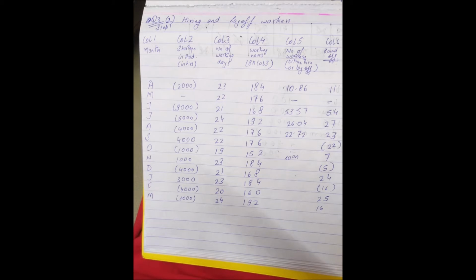In column 3 I have written the number of working days. This is already given in the question: 23, 22, 21, and so on. In column 4 we are calculating working hours. Each day we have 8 working hours, right? So I multiply 8 by the number of working days to get how many hours a single hired worker would work. So 23 into 8 is 184, 22 into 8 is 176, 21 into 8 is 168, and so on.